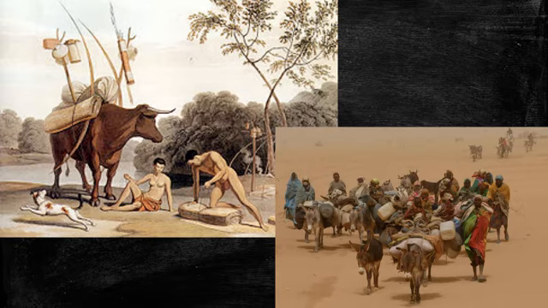And very little has changed in some parts of the world. You see a modern picture here of pastoralists in Africa. Most people in Mongolia are still to this day pastoralists. So that is a way of life that even to this day still continues in some parts of the world.